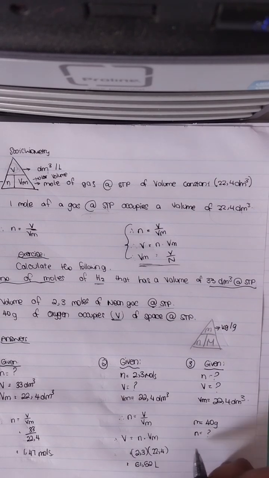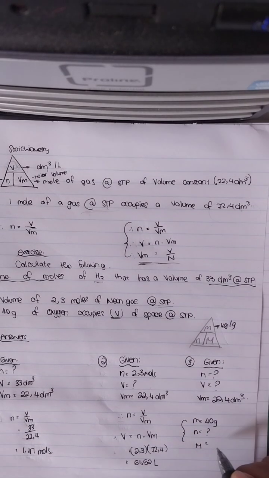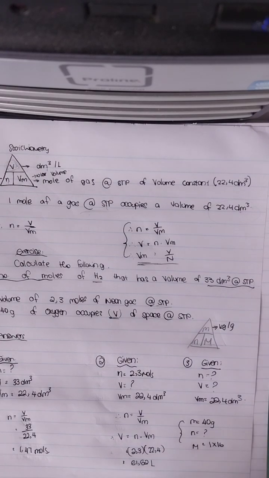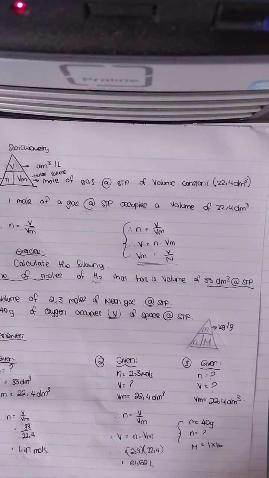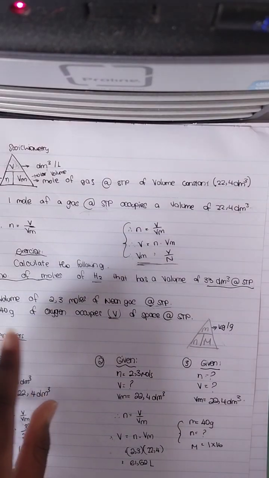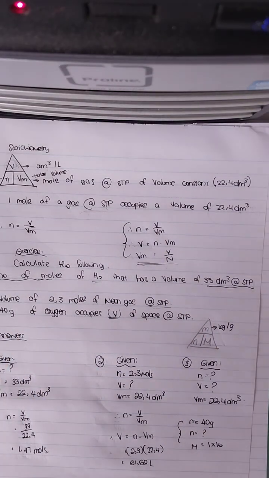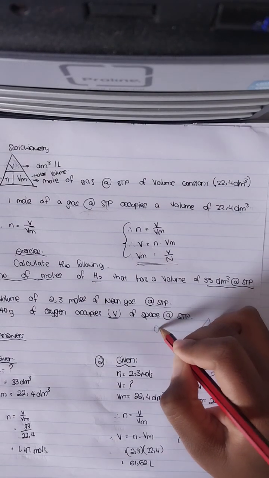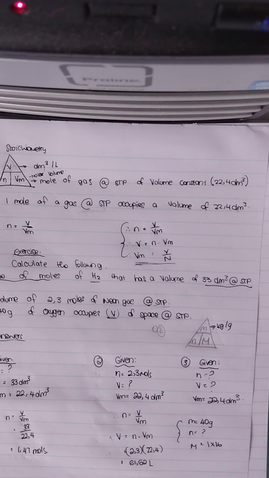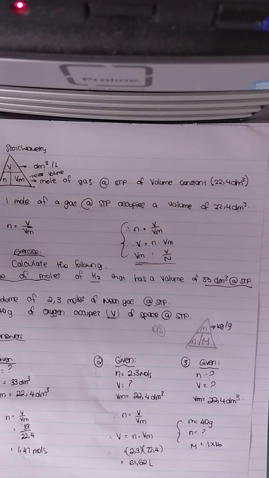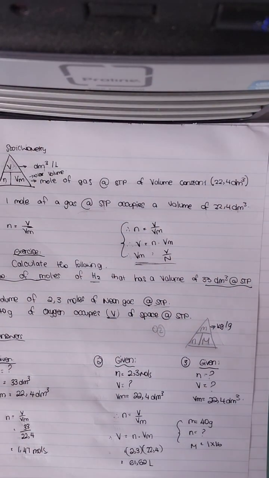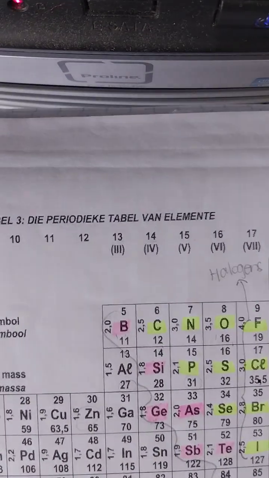And to calculate our molar mass, because it's oxygen gas, it's 1 multiplied by 16. Remember when I told you, if they say something like 40 grams of O2, you're going to take your subscript, multiply by your relative atomic mass, which is found on our periodic table, as you can see here.